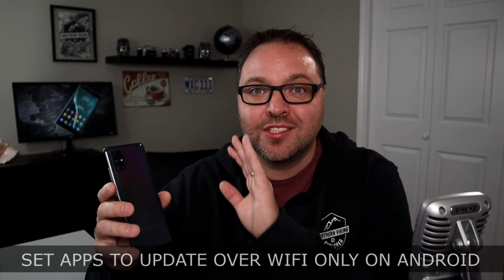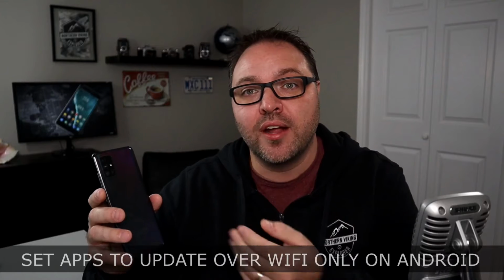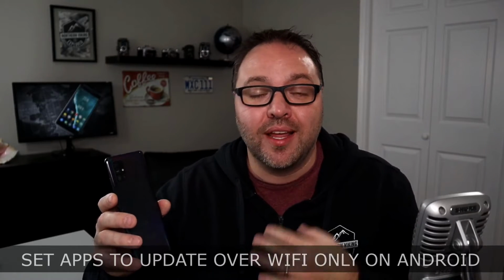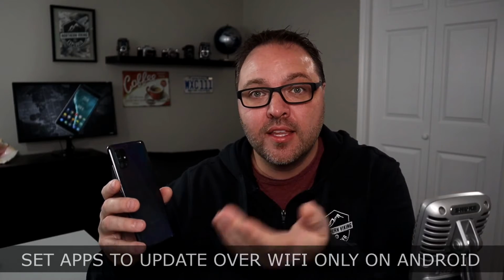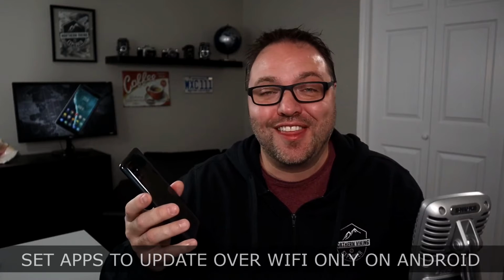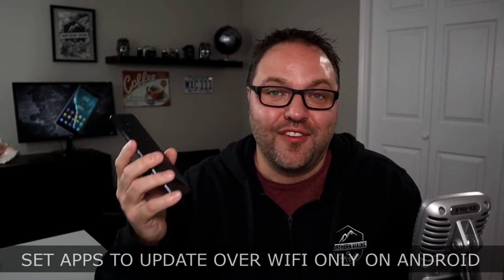We're going to be showing you how to change the settings in your Play Store so that your apps don't auto-update over your data or cellular network. It'll update over Wi-Fi only. This should save you some data charges if you're limited on data, so you can use it for fun things like surfing the web or surfing Facebook. It's really easy to do in the settings in your phone.